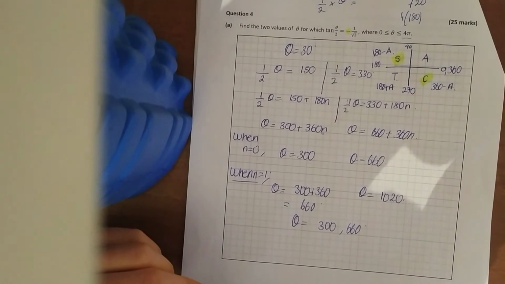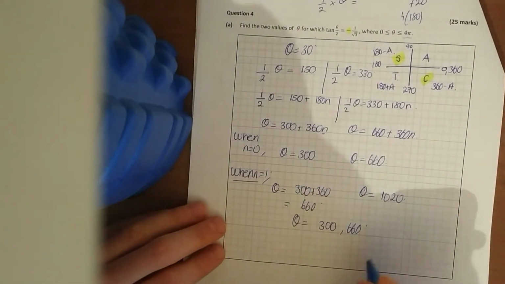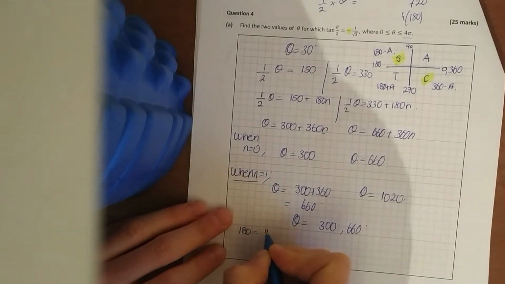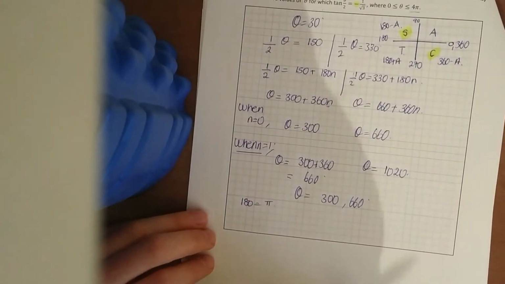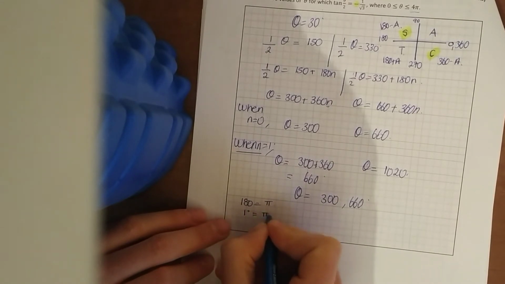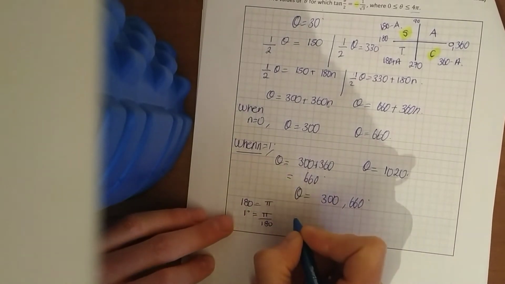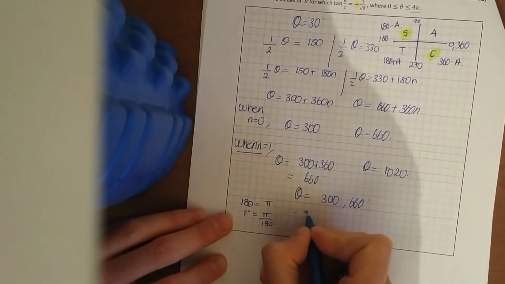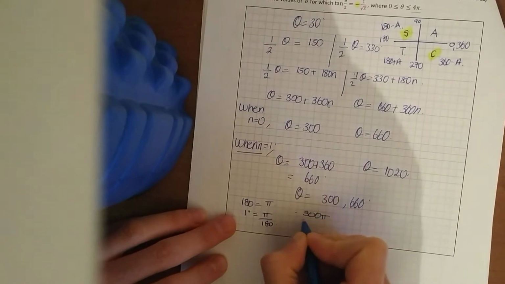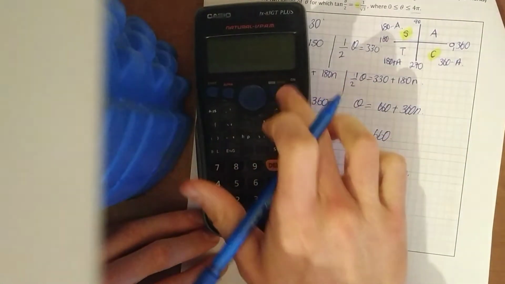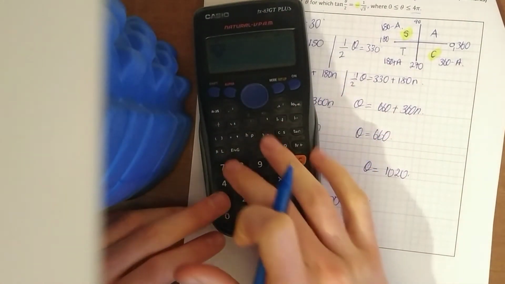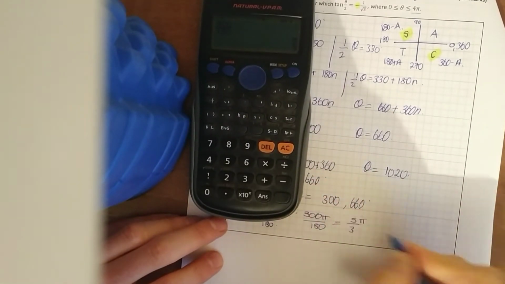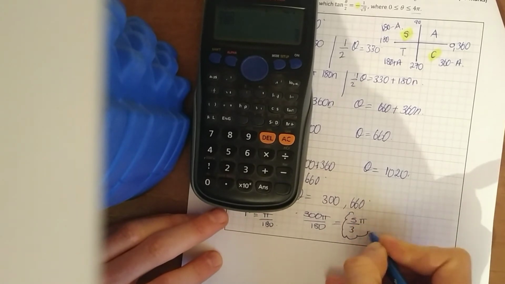Now, if you did want to convert these, what you've got to know there is 180 degrees is equal to pi. So 1 degree is equal to pi over 180. Therefore, 300 degrees is 300 pi over 180. Just put it into your calculator. 300 over 180 is 5 over 3, and stick the wee pi in the top. That's one of your answers.